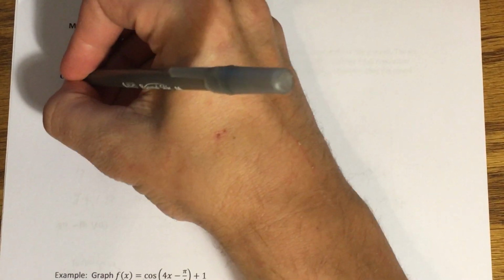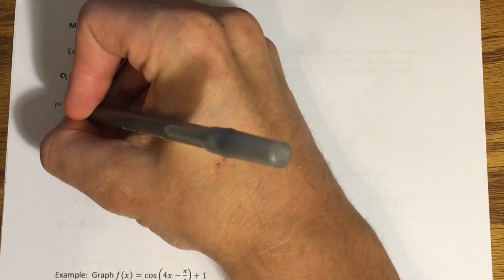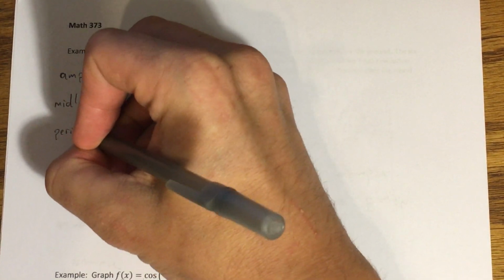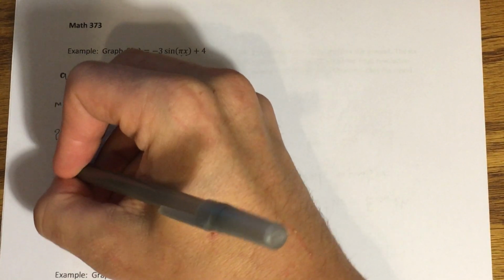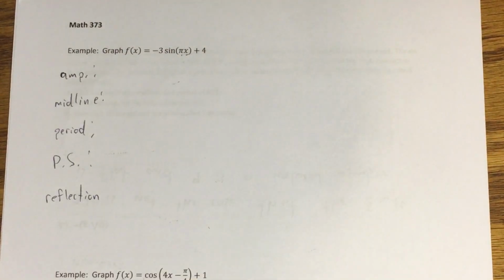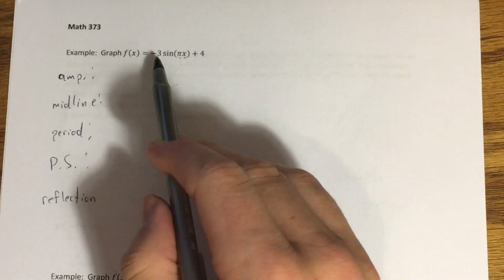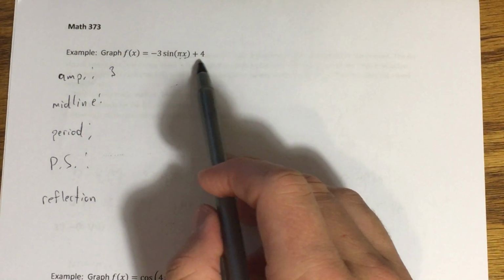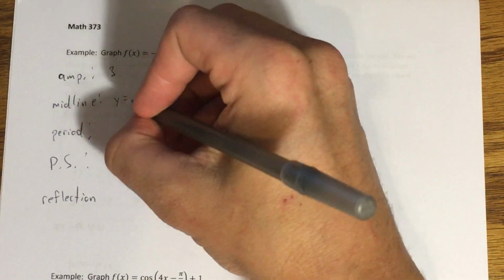But let's get our information down. Amplitude, midline, period, phase shift. And then this one we can see also has a reflection, so let's write reflection. Okay, what's the amplitude? It's the absolute value of A, which would be +3. What's the midline? Y equals 4.